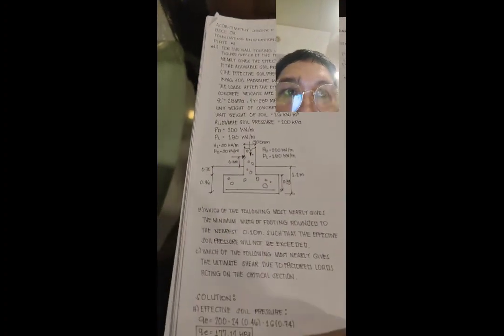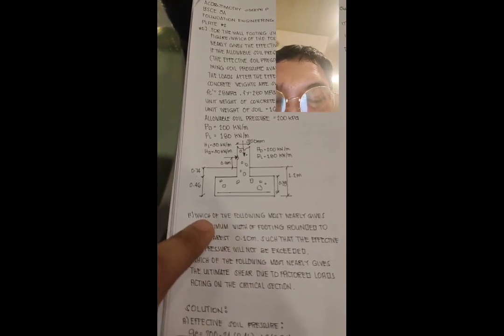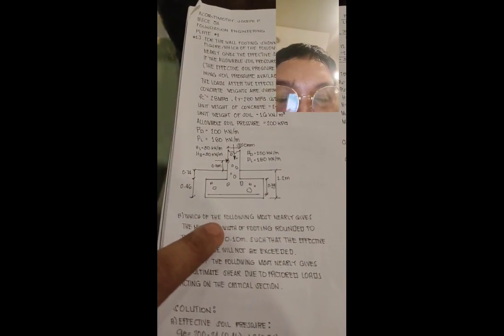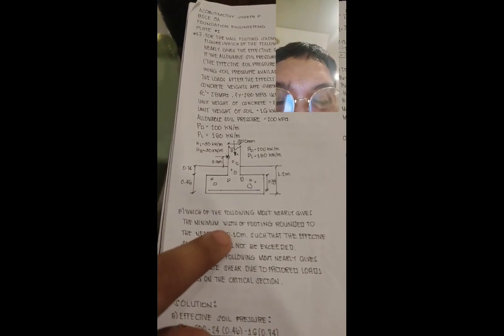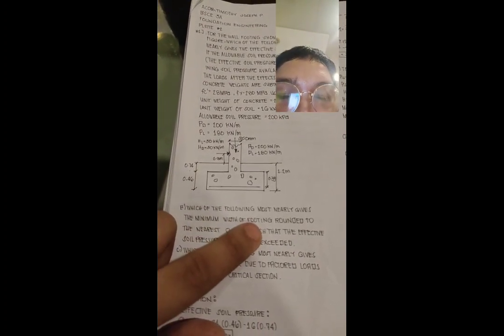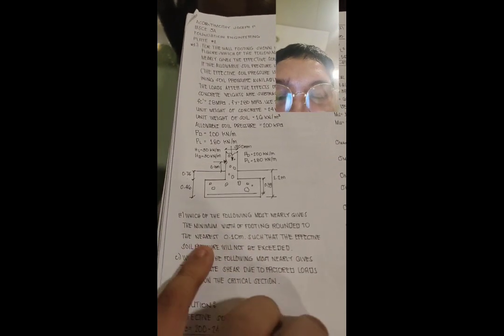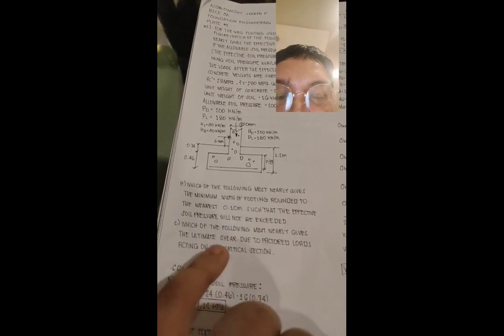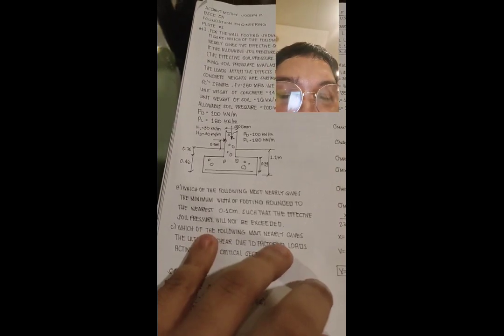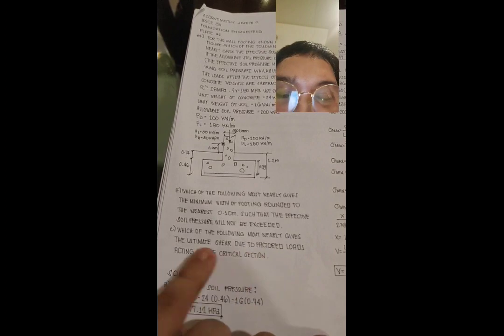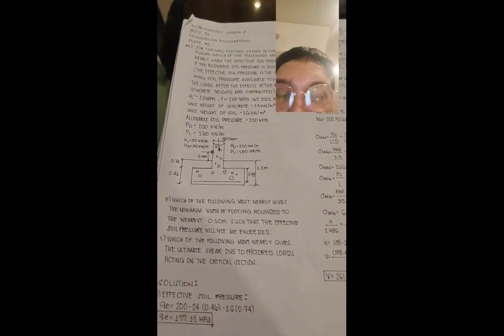And question A, that's question A, we go to question B. Which of the following most nearly gives the minimum width of footing rounded to the nearest 0.10 meters such that the effective soil pressure will not be exceeded? Which of the following most nearly gives the ultimate shear due to factored loads acting on the critical section?